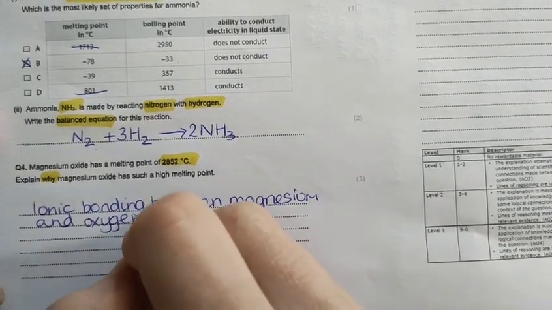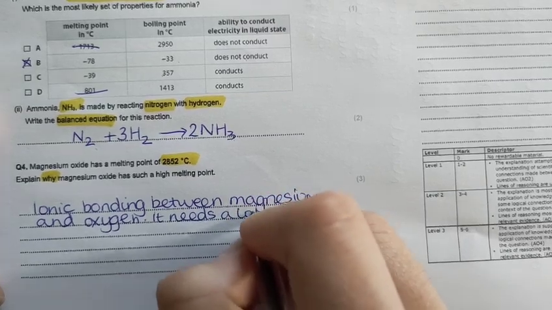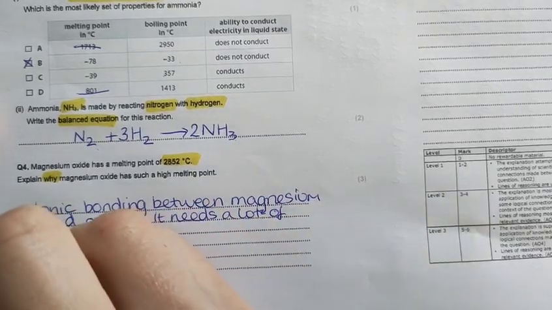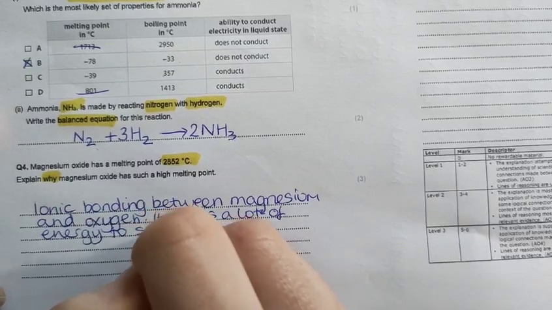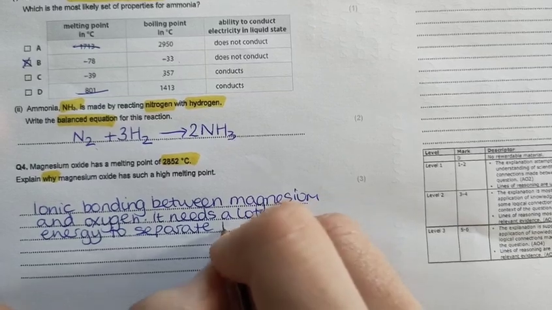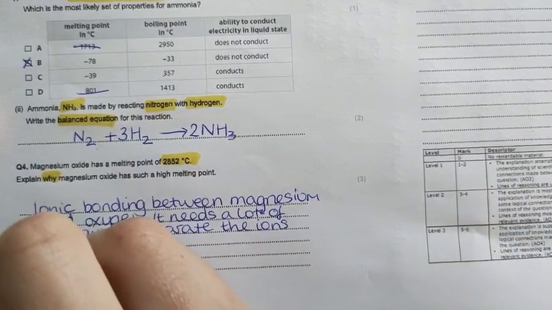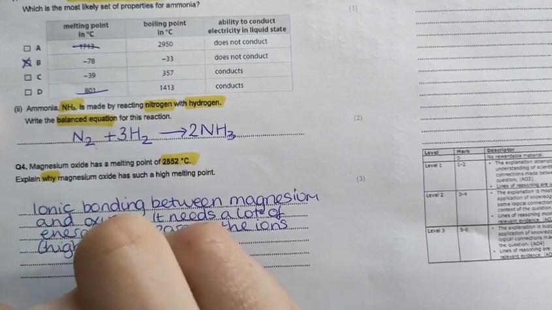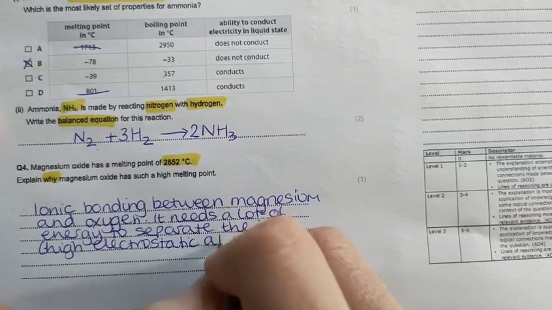So it needs a lot of energy to separate the ions because it has high electrostatic attraction.